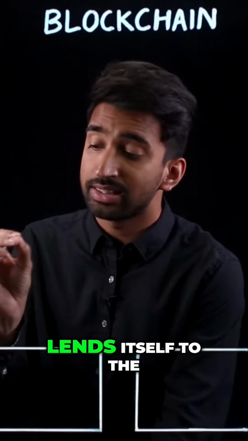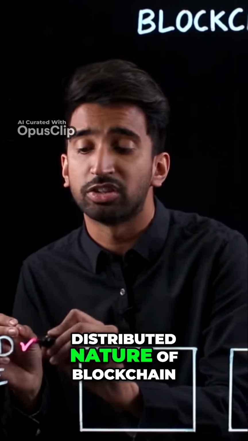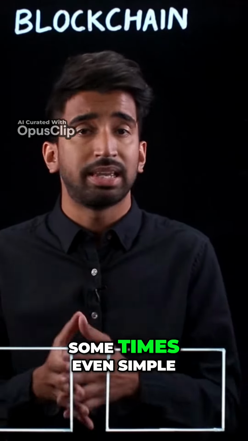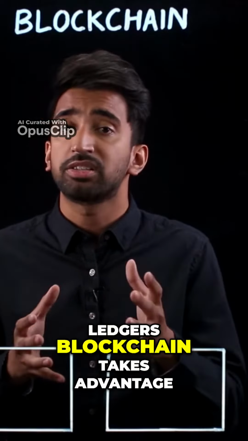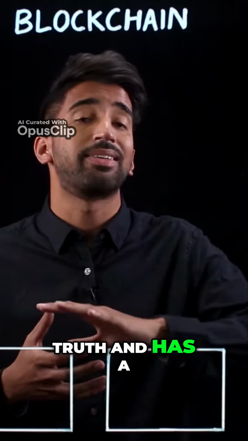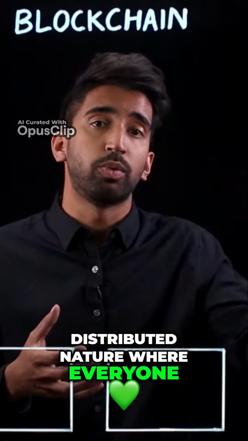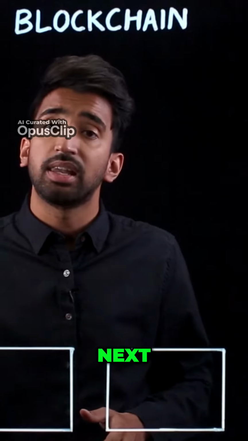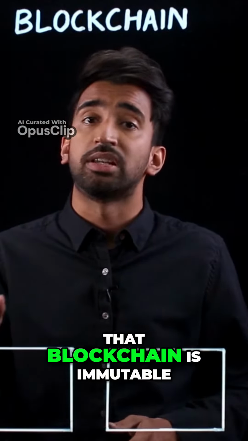Now, that kind of lends itself to the distributed nature of blockchain. Although ledger technology has been around for some time, and even simple ledgers, blockchain takes advantage of it by having a single source of truth and a distributed nature where everyone has the same copy of that blockchain. Next, let's introduce the fact that blockchain is immutable.